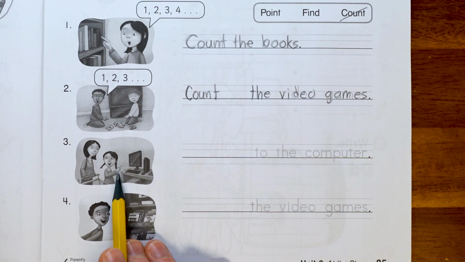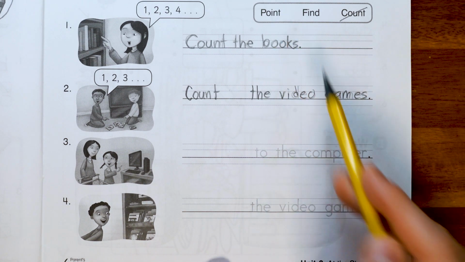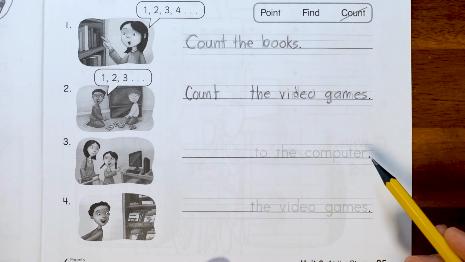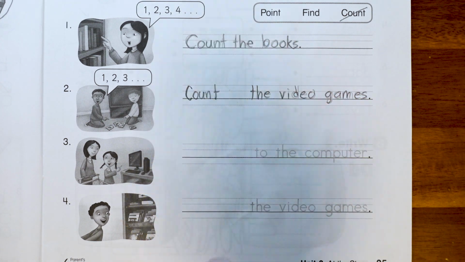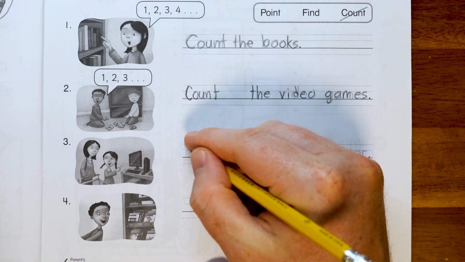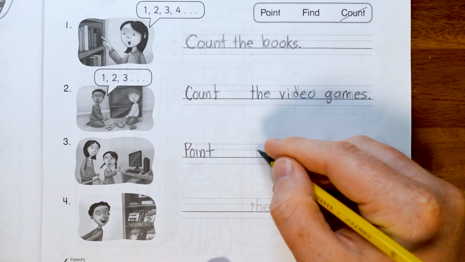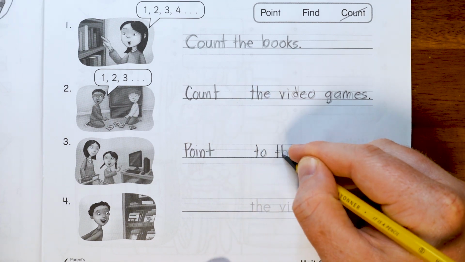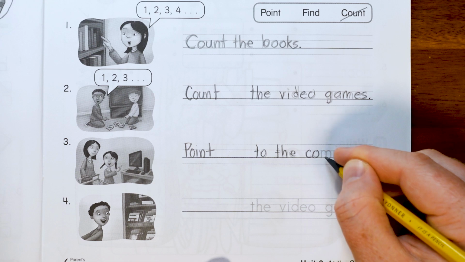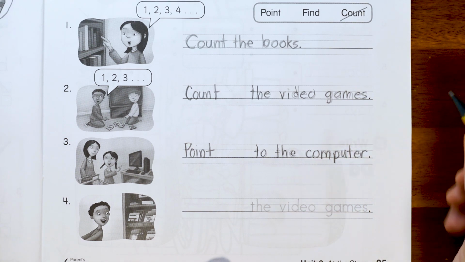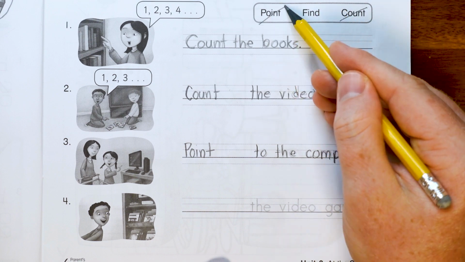Look at the girl. Should we say point to the computer or find to the computer? Point. She's using her finger to point. So we got big POINT space to the computer. Okay, cross off point.